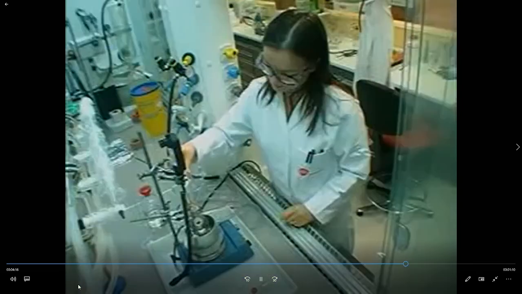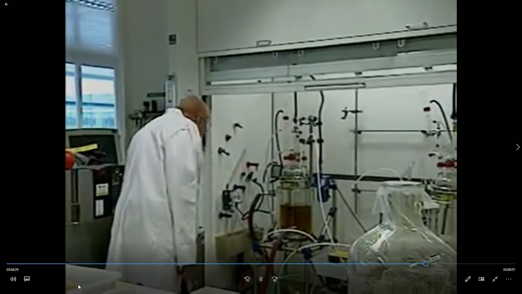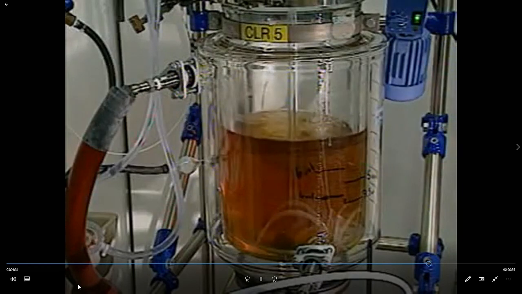Once a compound has been chosen for larger scale testing, normal ground glass apparatus like this can be used to make quantities of around 1 gram. A further scale-up to apparatus holding between 3 and 20 cubic decimeters can produce quantities of material of between 1 gram and 1 kilogram.